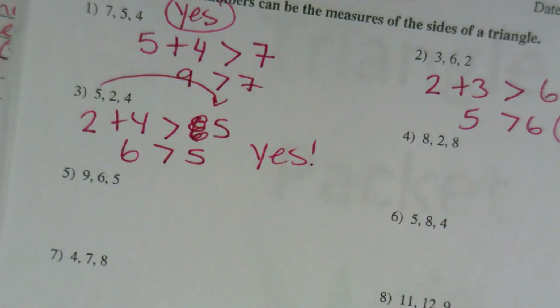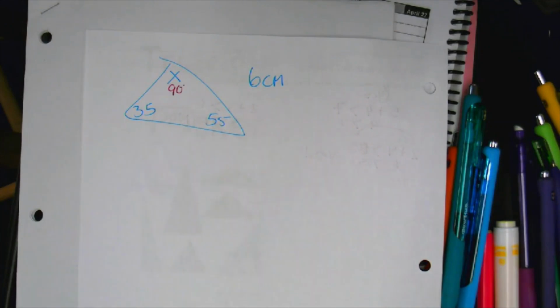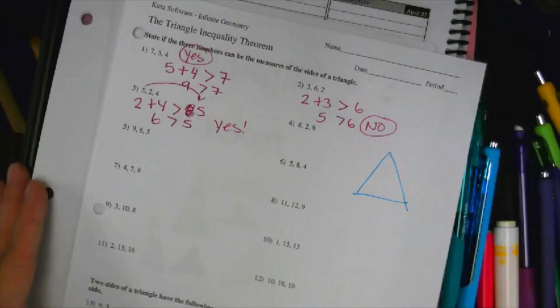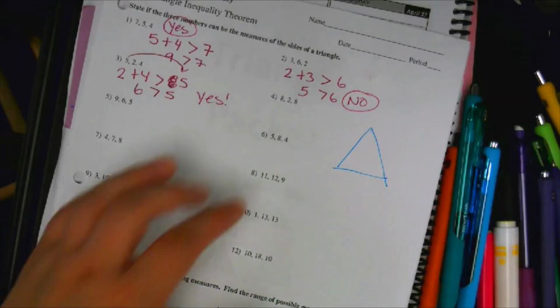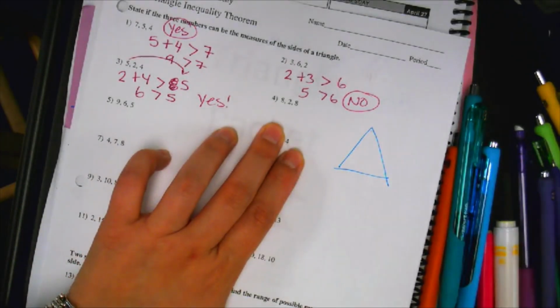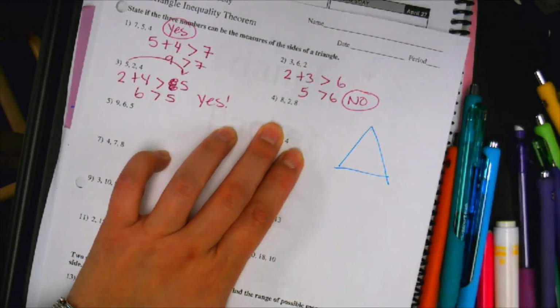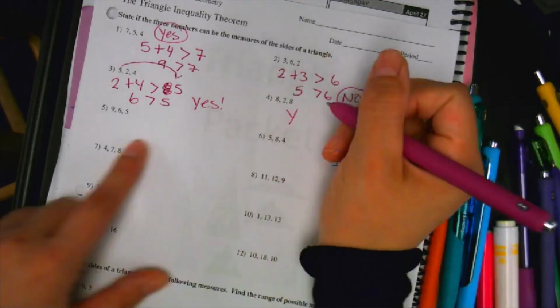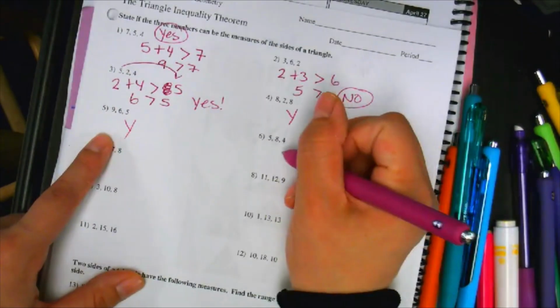That's it. Let me try to find it. Oh, that's the Pythagorean theorem. That's for the sides. Number 4. This is given 3 sides. If you're not given 1, then you would use the Pythagorean theorem. All right. Number 4. Yes or no? Yes. Number 5. Yes. 6. Yes. 7. Yes.